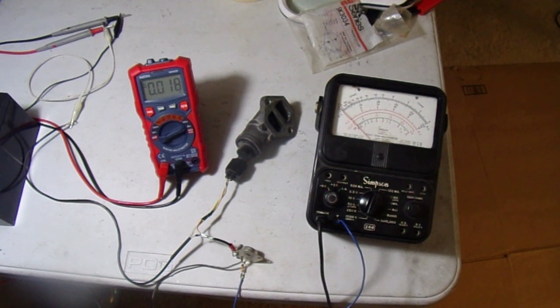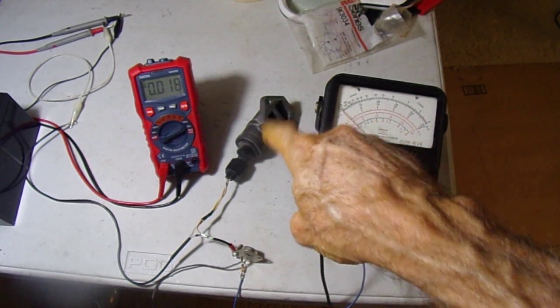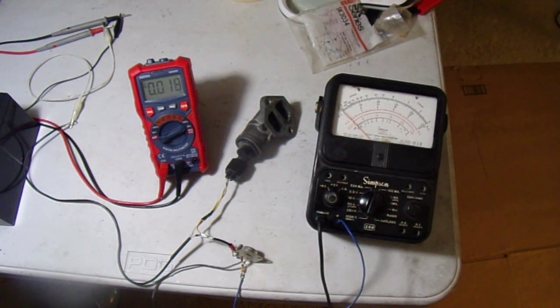Well, that's a 10 ohm coil, and the 300ZX has a 40 ohm coil. So that would pull approximately 4 times the current, which I'm afraid would probably smoke the ECU. So we're not going to even try to drive it directly. That would be a bad idea in my opinion.